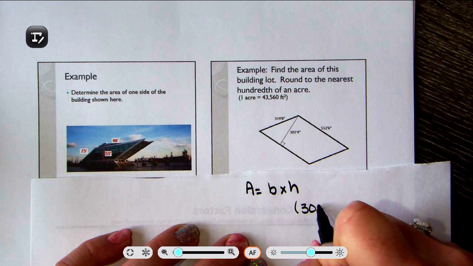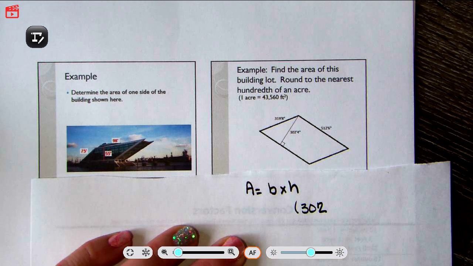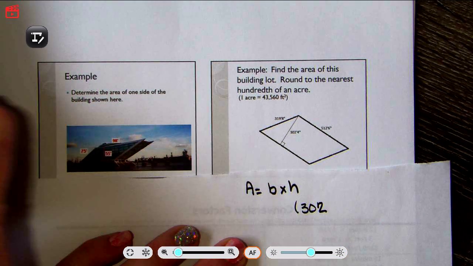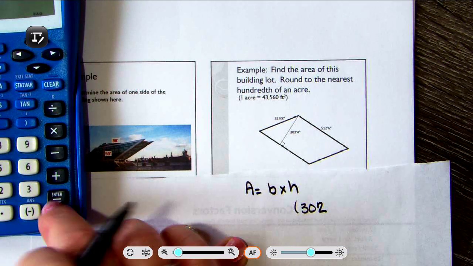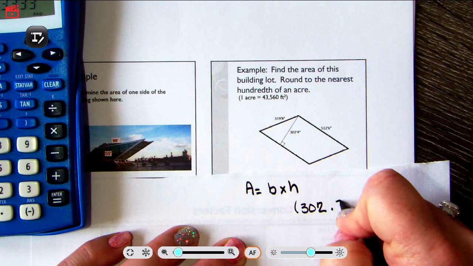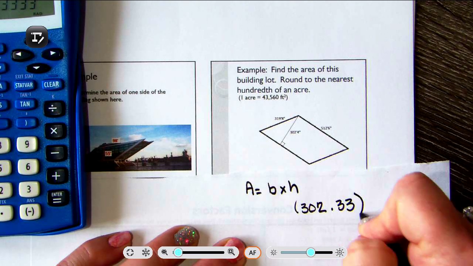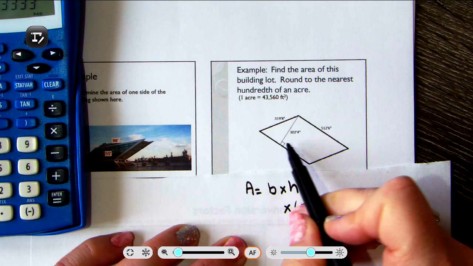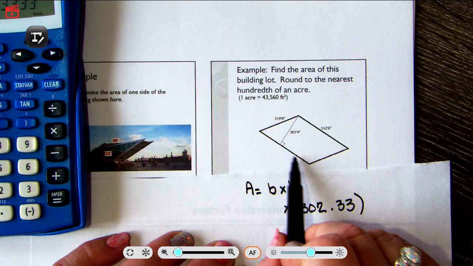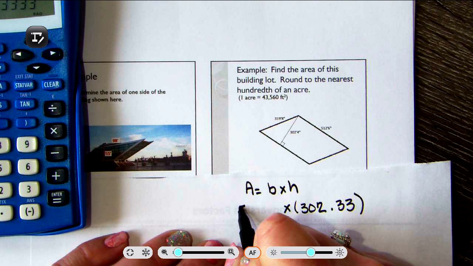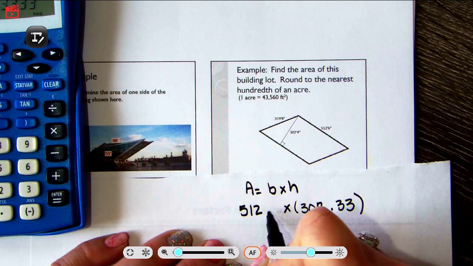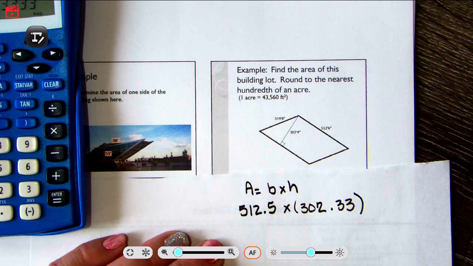And I'm going to change my 4 inches into decimals. So 4 inches is 4/12, so 4 divided by 12. And that's 0.33, so I'm just going to go 0.33. That'll be close enough. And the base is going to be what it was perpendicular to. So that's this dimension, 512 feet 6 inches, which is half of a foot.